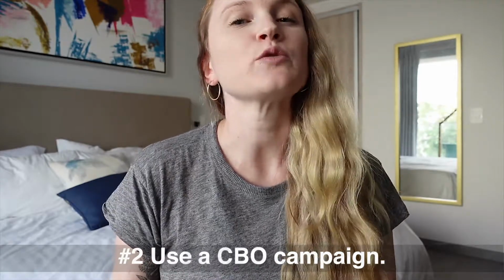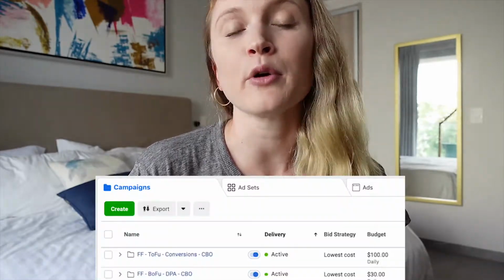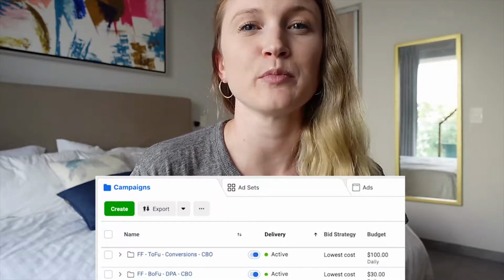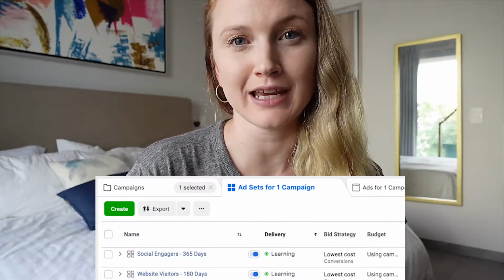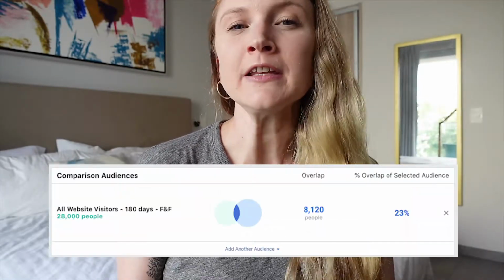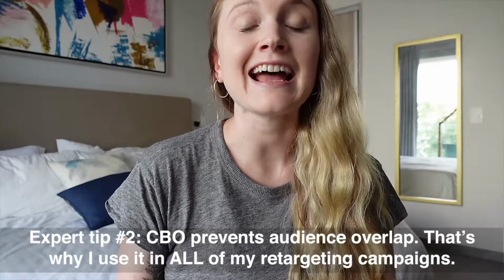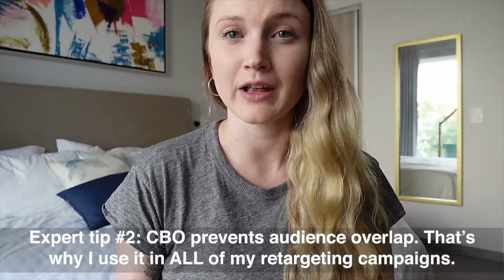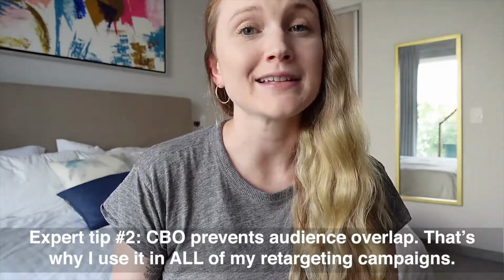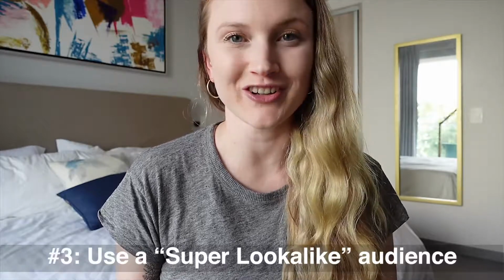And this is one of the reasons why I always use CBO in my broad retargeting campaigns that house both website visitors and social engagers. Because like I said, there's definitely overlap in those 2 audiences. And what campaign budget optimization or CBO actually does is it actively guards against audience overlap. So if the same person is in both of your ad sets, it's not going to blast them with your ads.